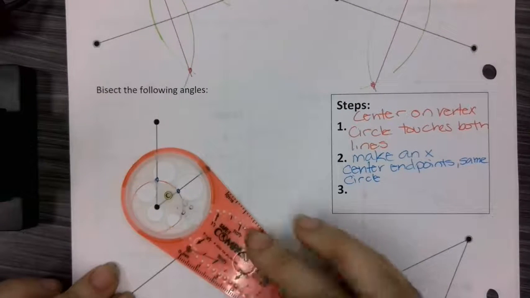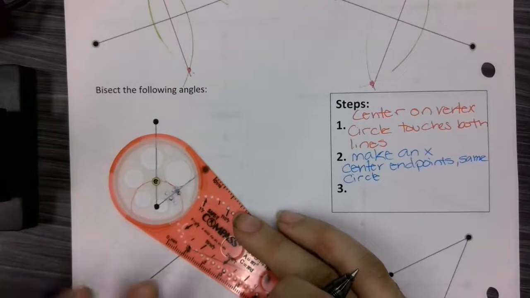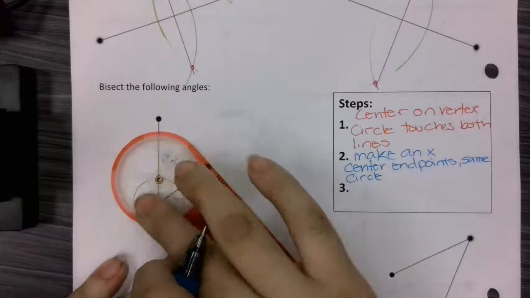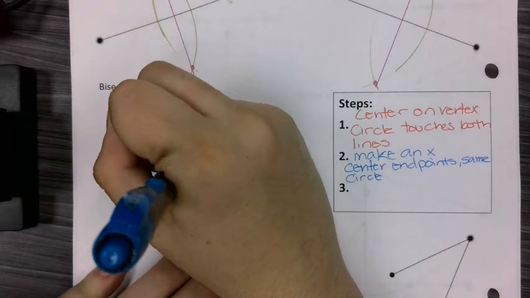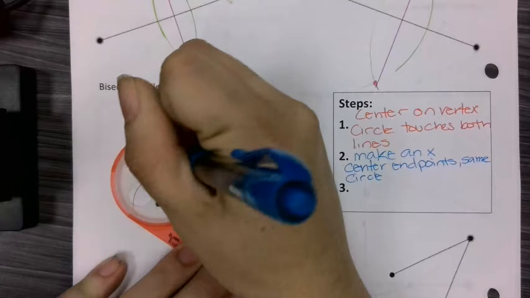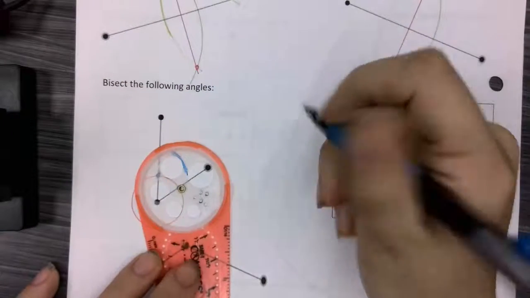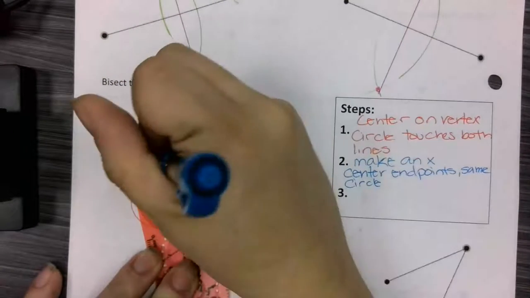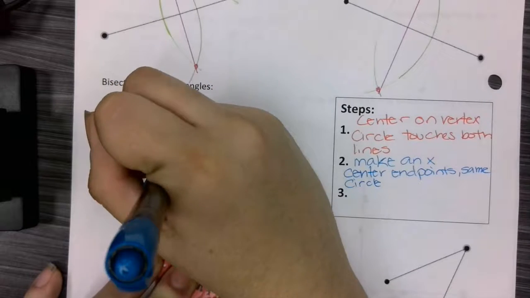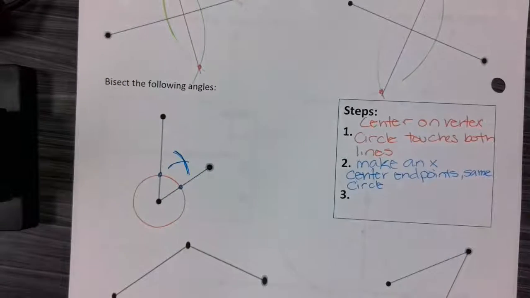So over here, I can pick whatever size circle I want, but I have to use the same size for both of them. So okay. So notice that's kind of making an X.